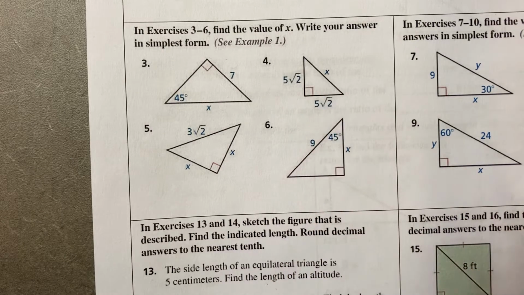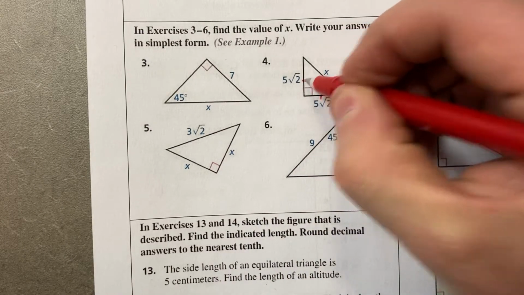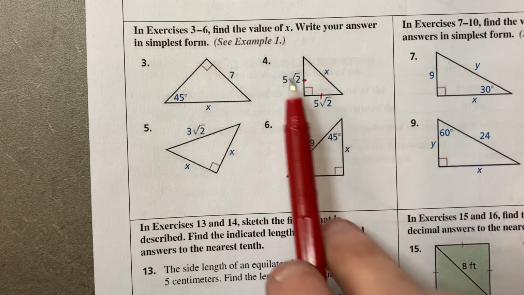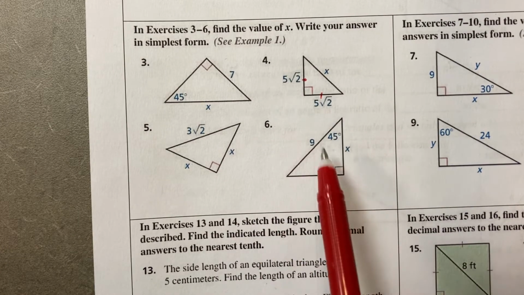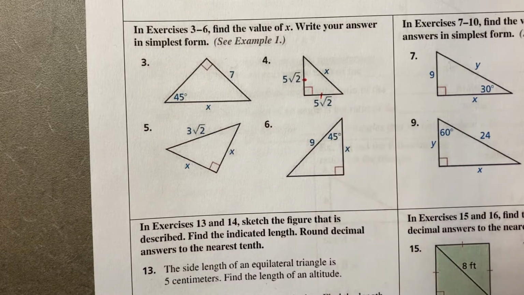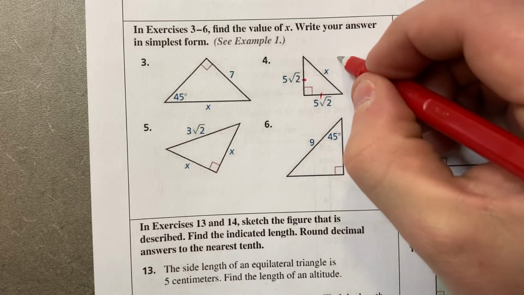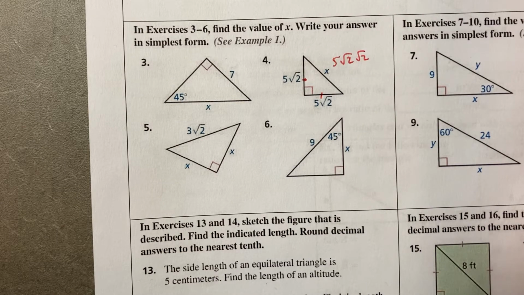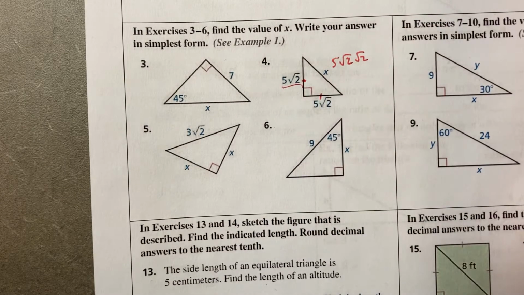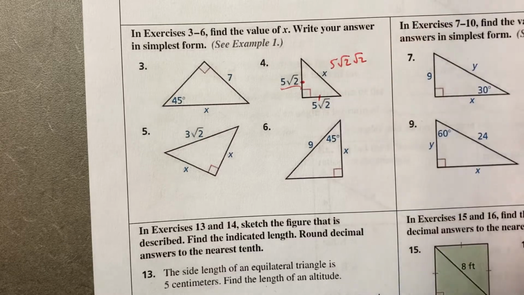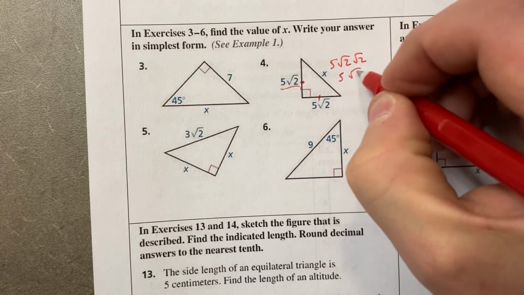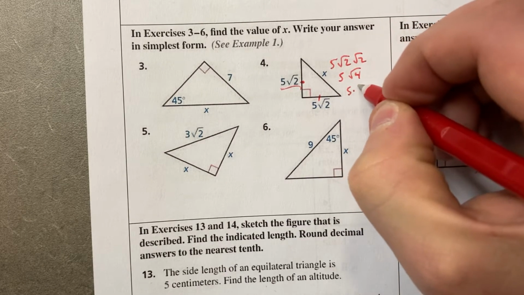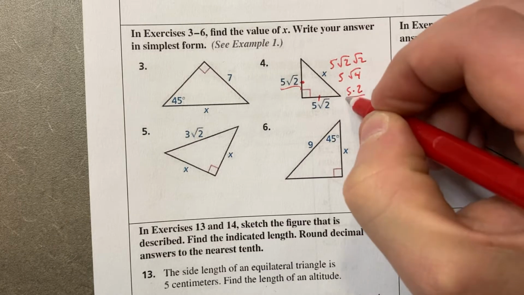All right, here we go. This is an isosceles, which makes it a 45, 45, 90. I can tell the sides are the same. So that means I need to multiply by root 2 to get the answer. See how I took this and I tacked on a root 2? That made it larger. This is the largest side. So that turns out to be that, which turns out to be 10.